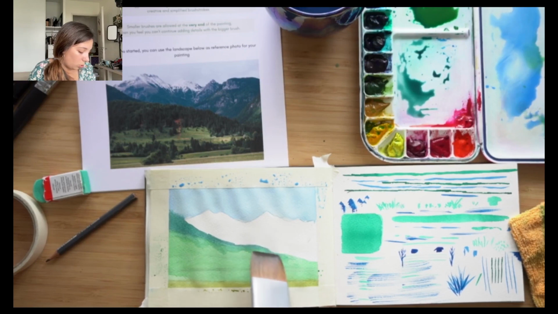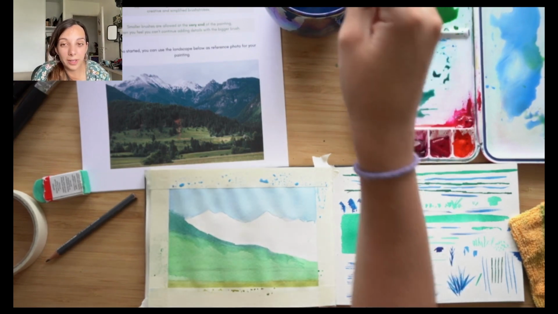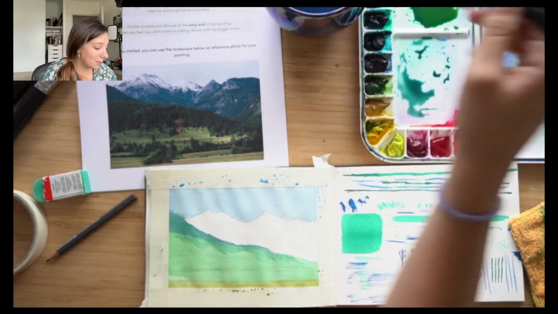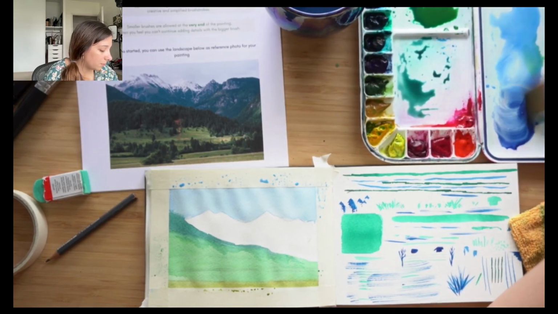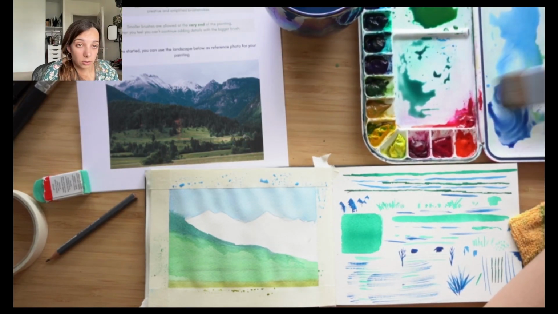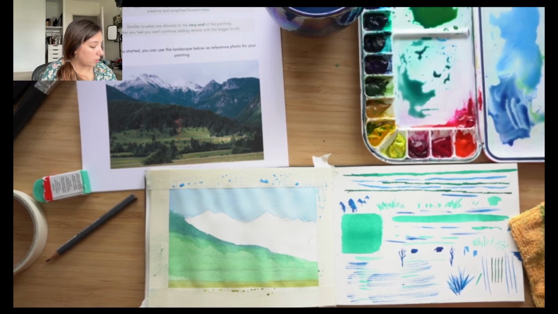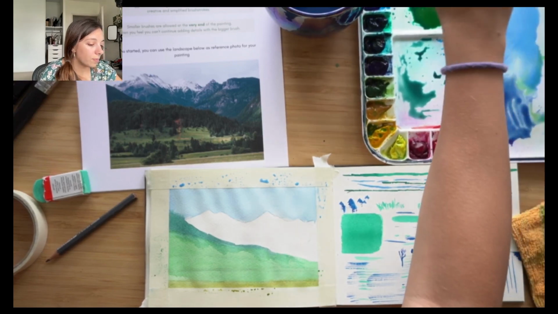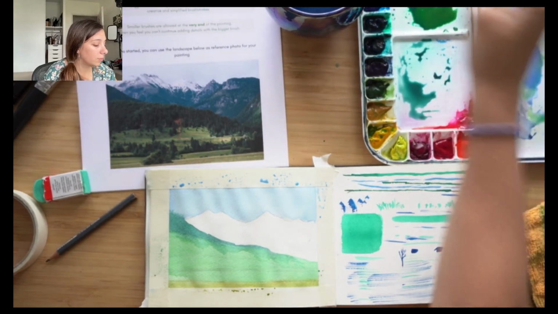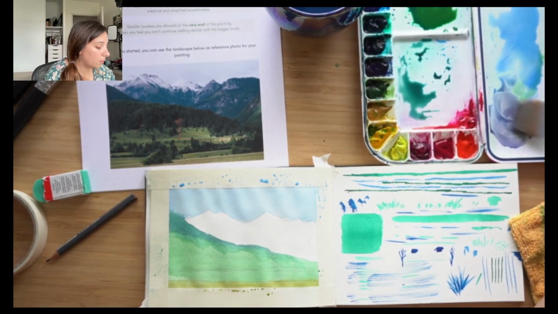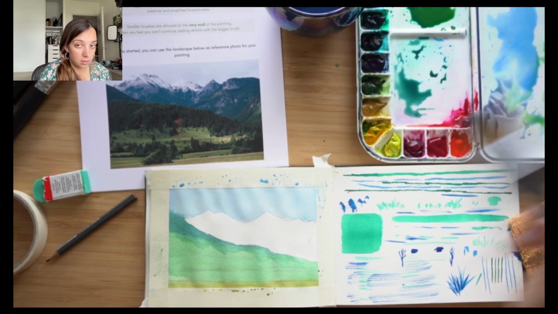Also, I need to say I don't love this paper, but I already knew when I took this sketchbook, so that's okay. I don't love this paper. So for me, I'm preparing here a kind of purpley mix for the mountains there.